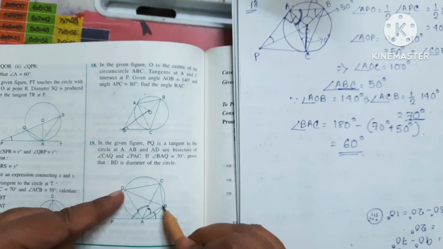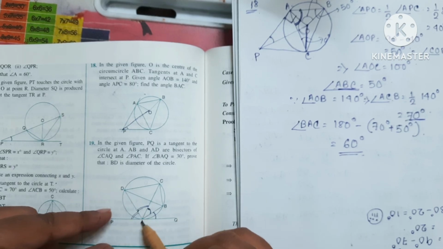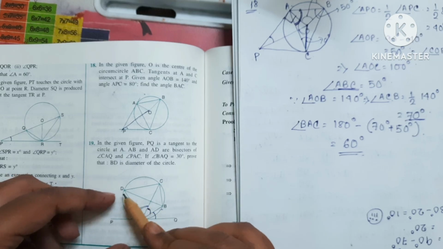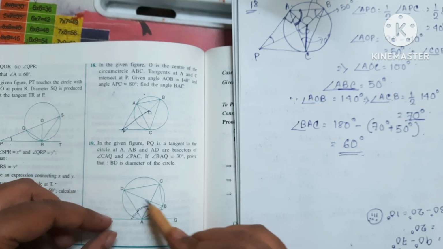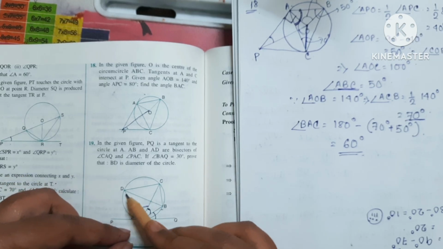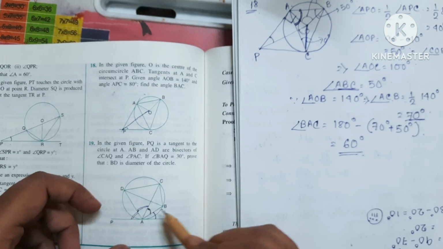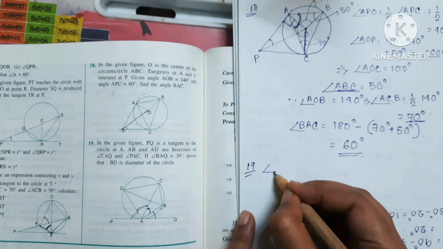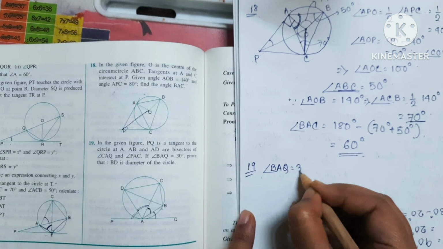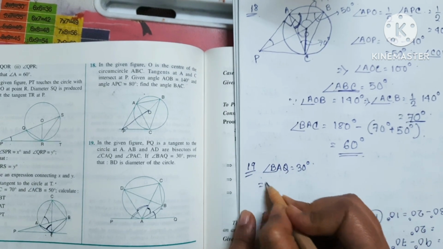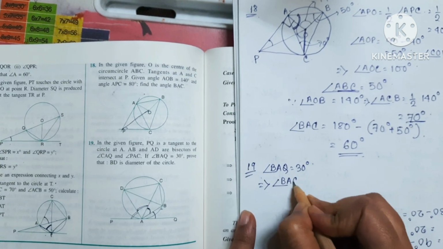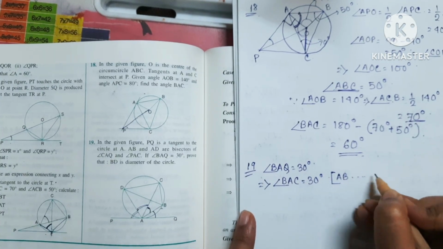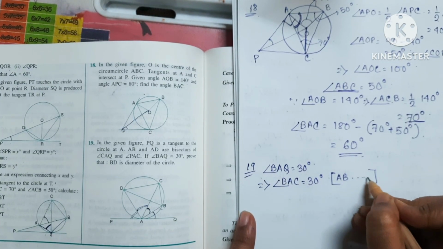BD is the diameter if you can prove that BAD, this angle, is 90 degree. Then this angle will be an angle on a chord. BD is a chord, and the angle on that chord is 90 degree. That means that chord is the diameter. So here you can say angle BAQ is 30 degree. So angle BAC is also 30 degree, since AB is the bisector of angle CAQ.